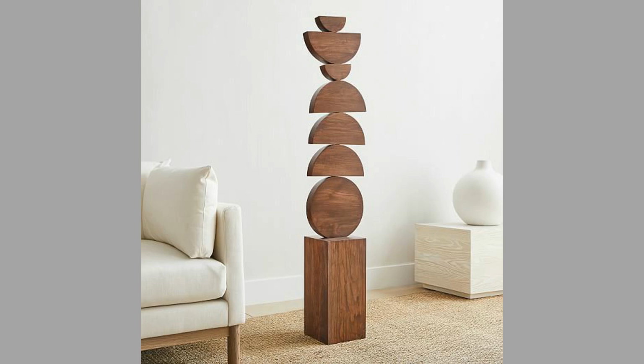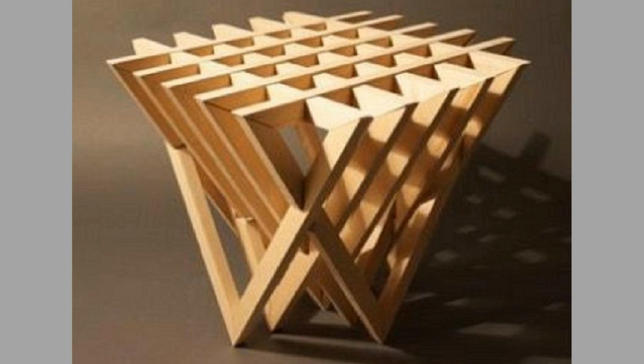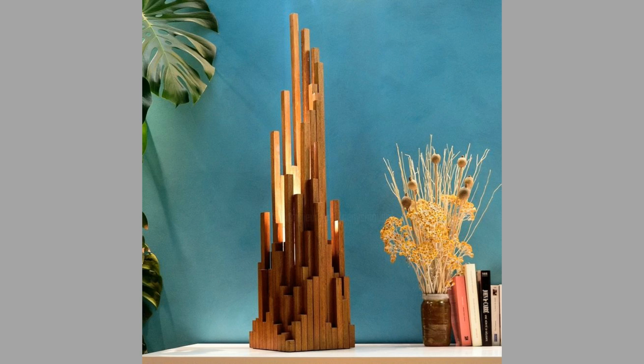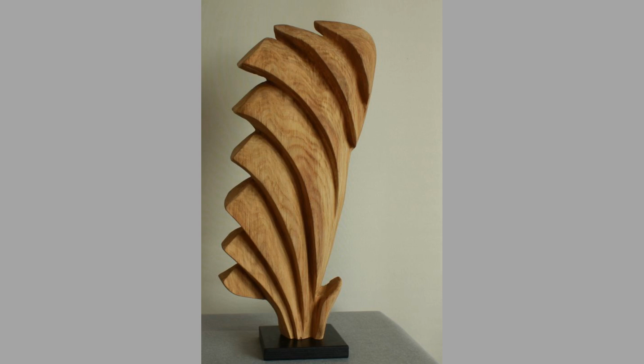Wood can also be used to create interactive educational installations that engage audiences in learning about woodworking techniques, sustainability, and the properties of different wood species. Imagine an installation that includes hands-on stations where visitors can try their hand at basic woodworking skills, such as sanding, drilling, or assembling small projects.